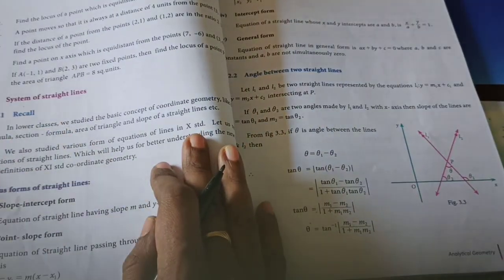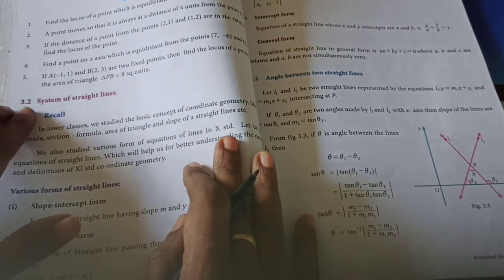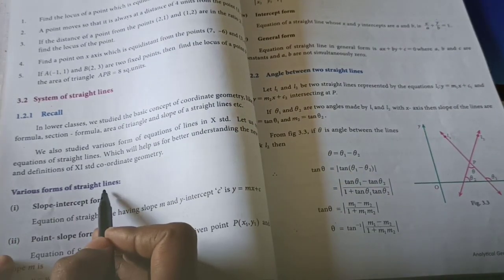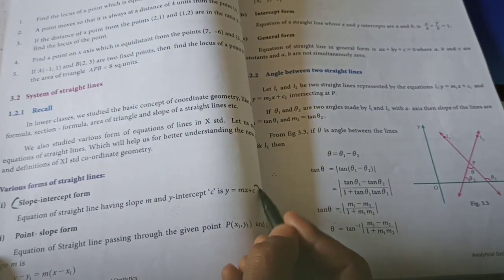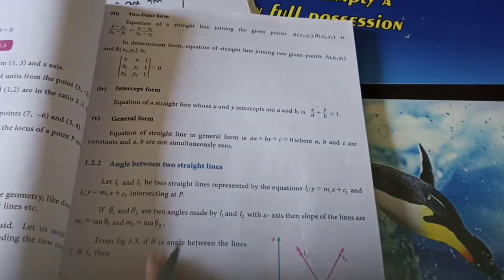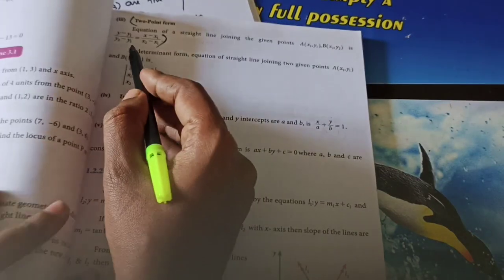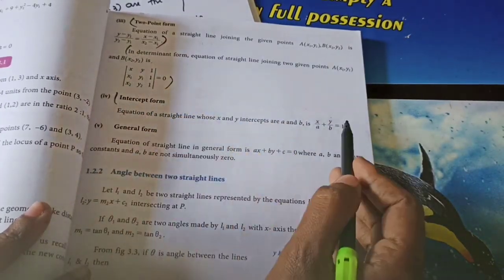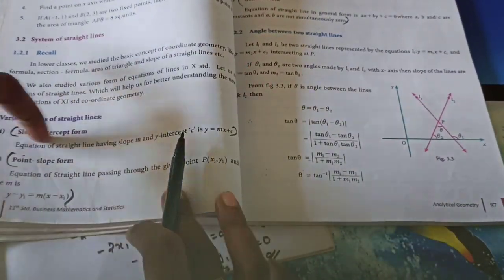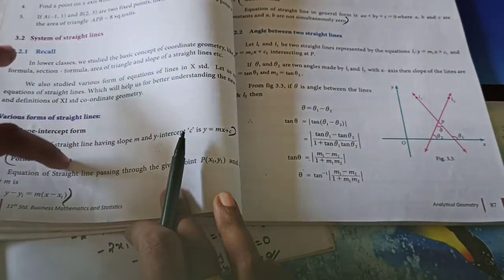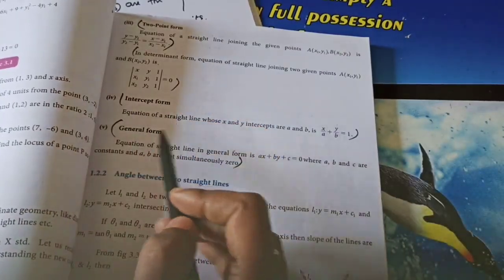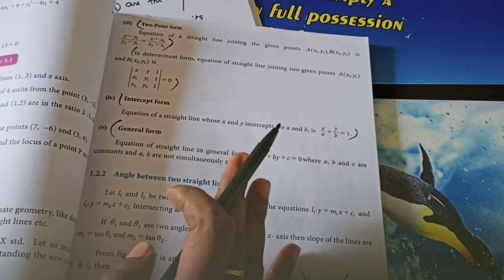So next, after completing this section, put the heading system of straight lines. Next you put the heading various forms of straight lines. Slope point form. Write down this. Point slope form. Write down this. All these things you have learned last year. Then two point form. Write down this. Determinant form. Intercept form. General form. Okay. All the formulas. That is slope intercept form, y equal to mx plus c. Point slope form, this is a formula. Two point form. Then determinant form. Intercept form, general form. Okay. Take down all the things to your note.